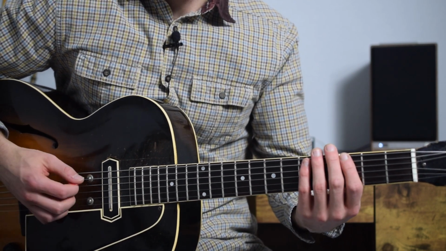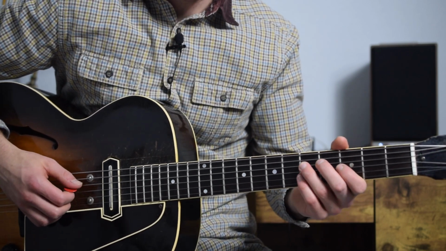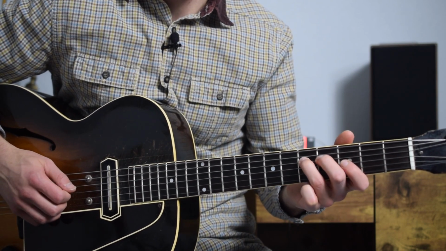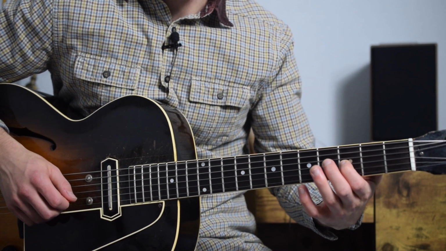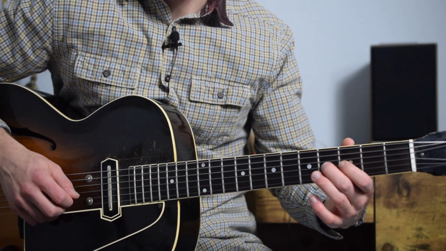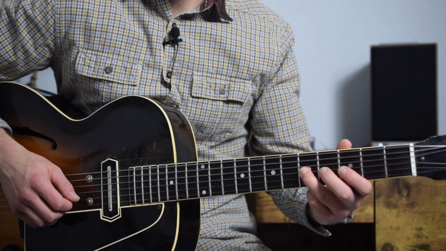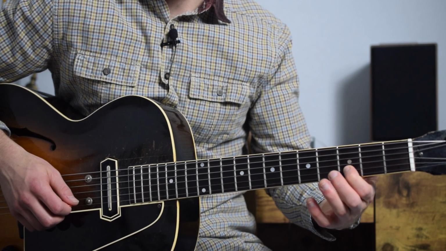Okay, so now that we have that, let's take a look at a little more of what notes we're exactly adding. So if we start on this G here at the 5th fret, we've got G, B flat, that's our minor third, which comes up to our major third. There's B, C's next, D, there's our 5th.